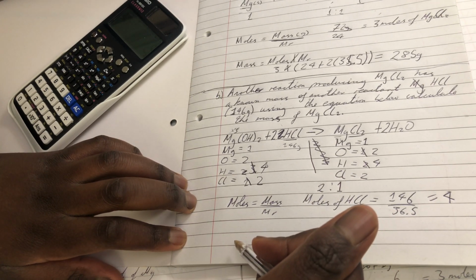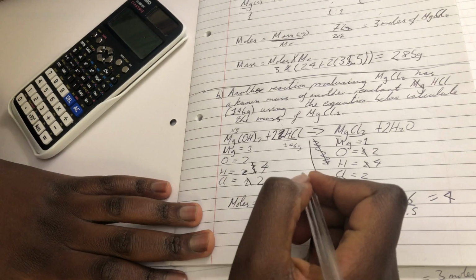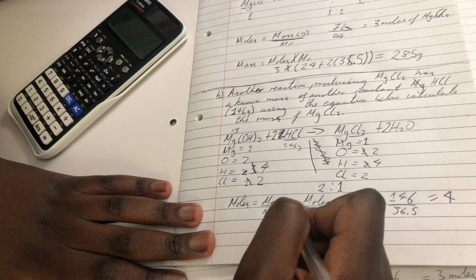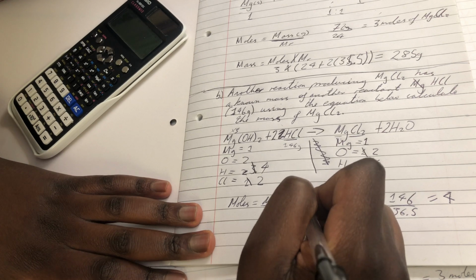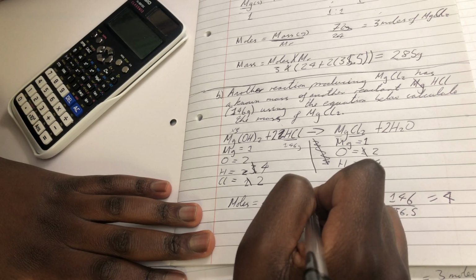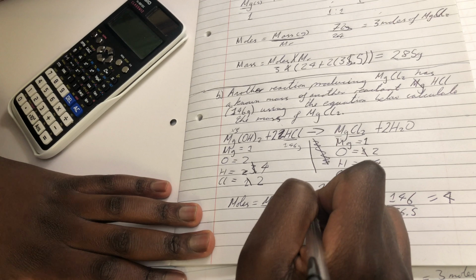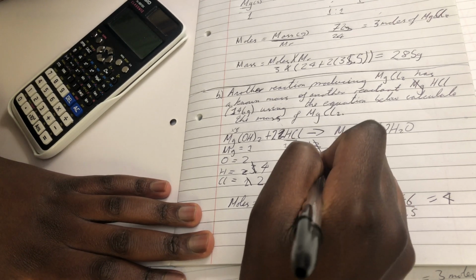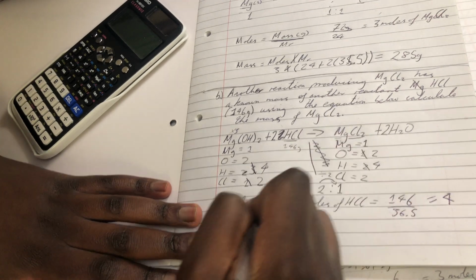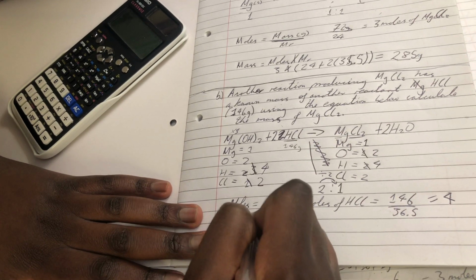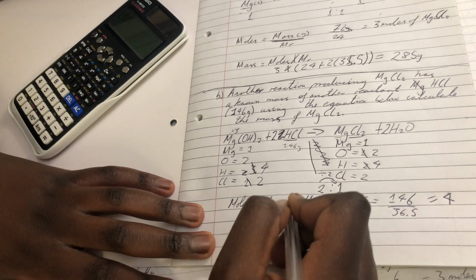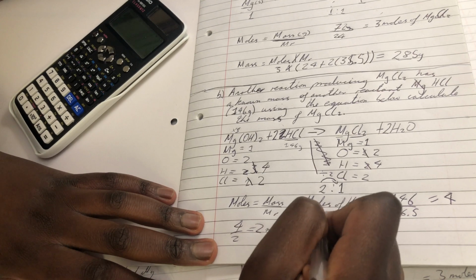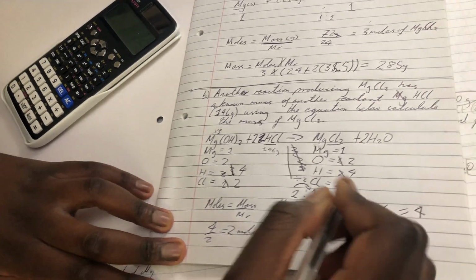But you have to remember it's a 2-to-1 ratio, so you're having 4 moles for every. So since it's 2-to-1, in order to get the moles of MgCl2, we have to divide by 2. To get from here to here, 2-to-1, divide by 2. So 4 divided by 2, just 2. So 2 moles of, you have 2 moles of MgCl2.